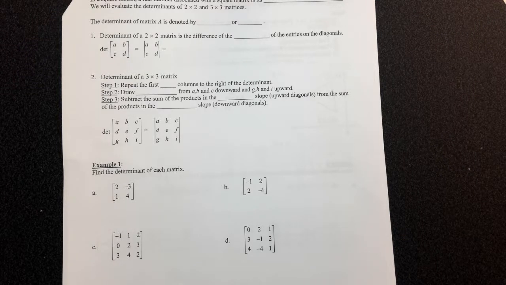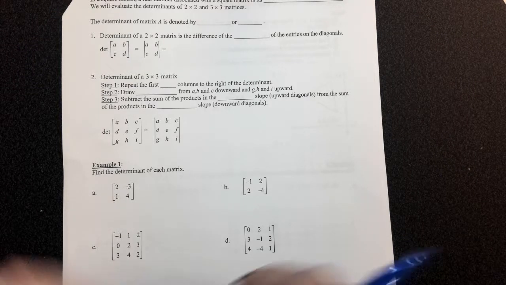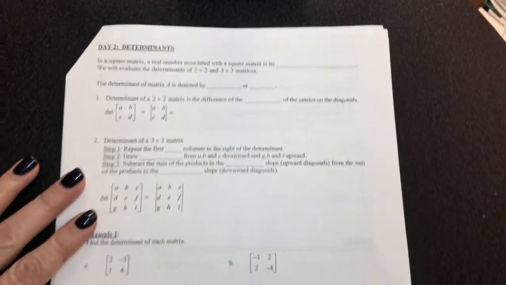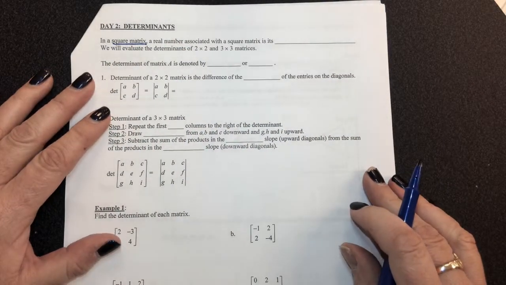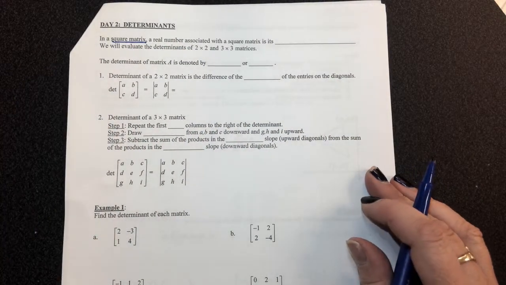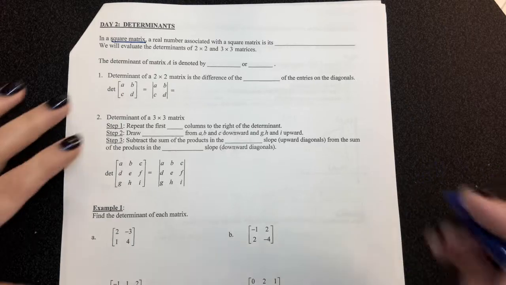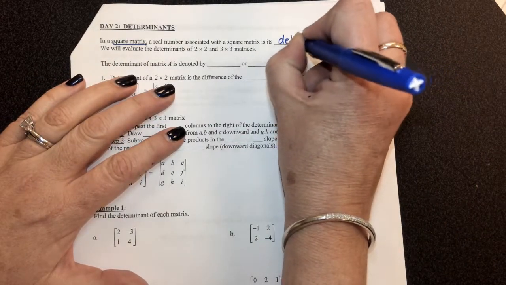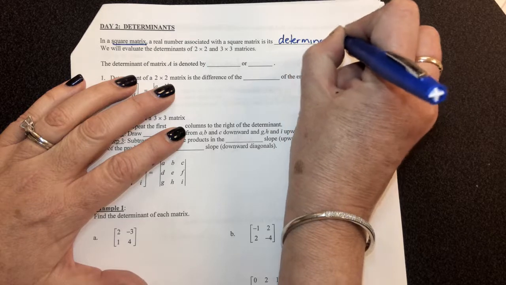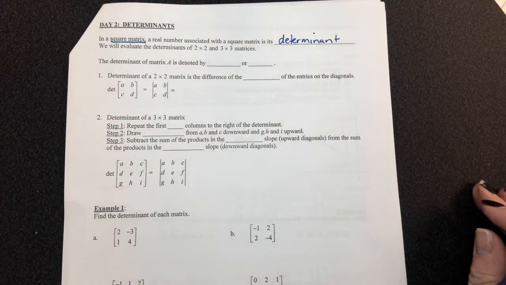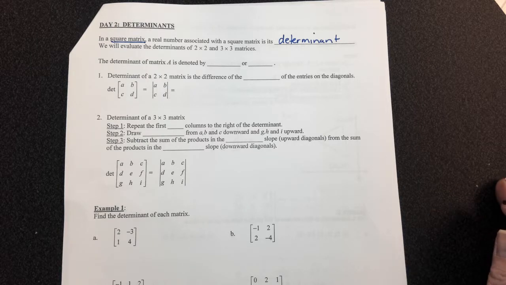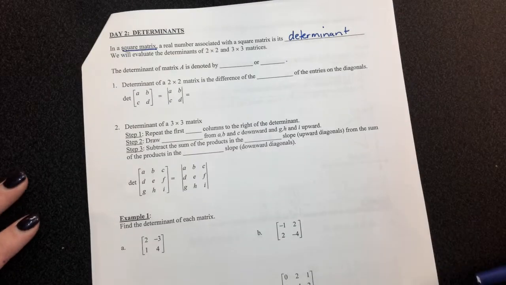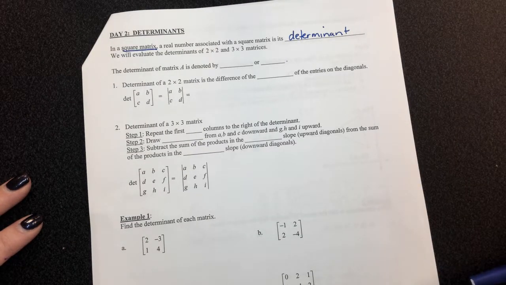A special number associated with matrices is called the determinant. The determinant is a real number, and it comes from a square matrix. So when we talk about the real number associated with a square matrix, it's called the determinant. There are a lot of applications of the determinant once we get into some other topics involving matrices, and those of you that move on to linear algebra will need to be able to calculate the determinant for other operations as well.